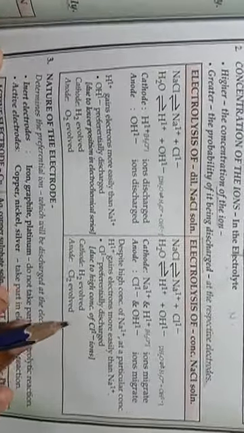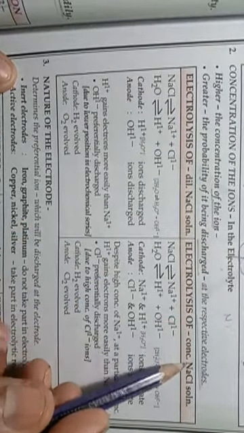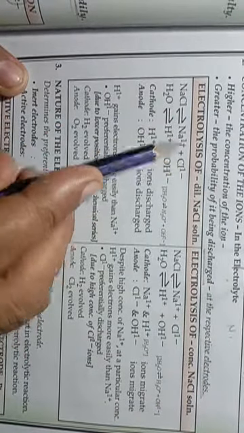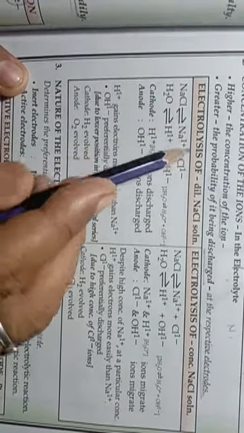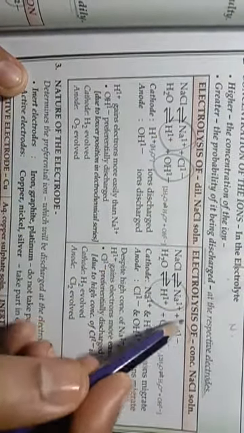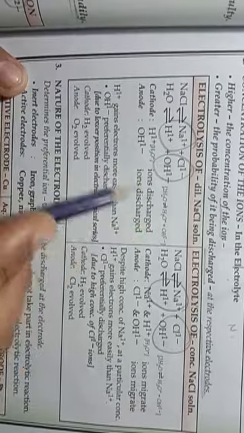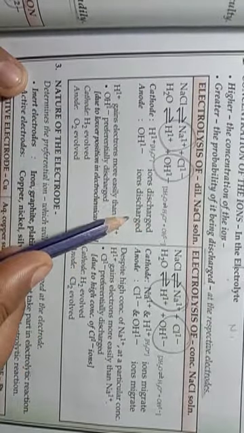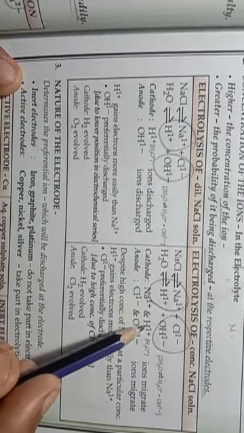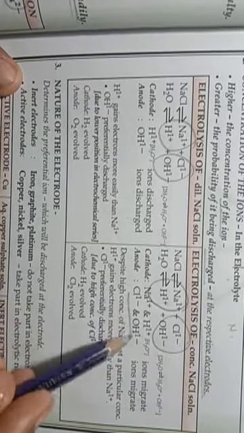Now this point we can understand with the help of this example: electrolysis of dilute NaCl solution and electrolysis of concentrated NaCl solution. So when NaCl dissociates in aqueous condition, these positive ions and these negative ions will be produced. Here also the same positive and negative ions will be produced. At cathode, H plus ions are discharged and at anode, OH minus ions will discharge. But here, Na plus and H plus ions migrate to the cathode, and at the anode these two ions will migrate.